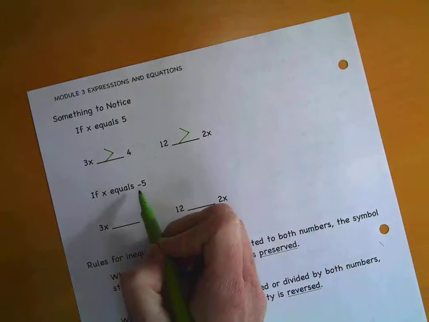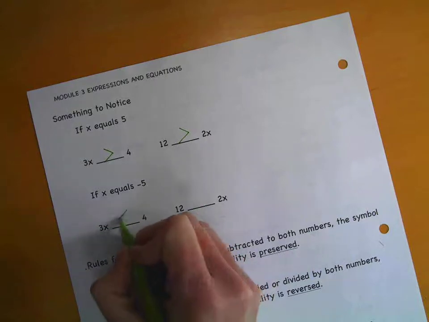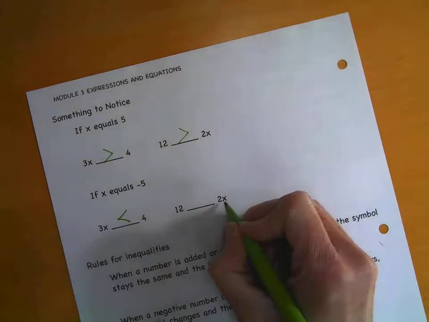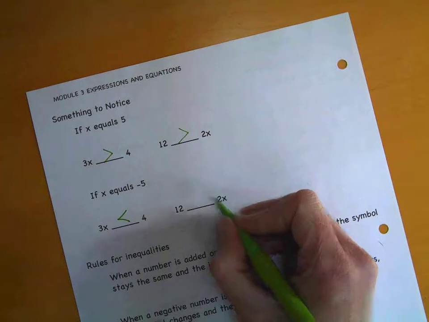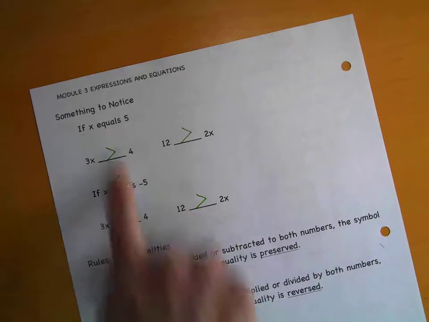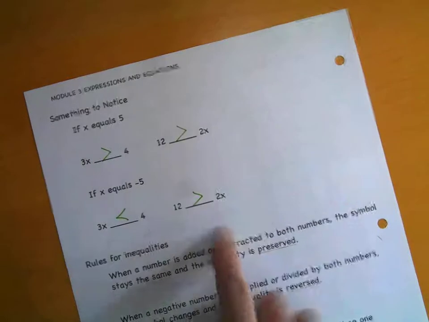If x equals negative 5, a negative times a positive is a negative, times 3 is negative 15, so negative 15 is less than 4. And 12, negative 5, a negative times a positive is a negative, and 5 times 2 is 10, which is negative 10, so 12 is greater than negative 10. Okay, so that's kind of interesting. In this one, it changed the sign, whereas in this one, it stayed the same.